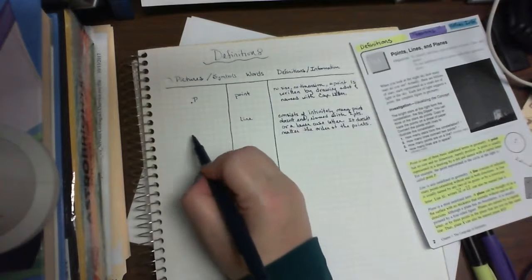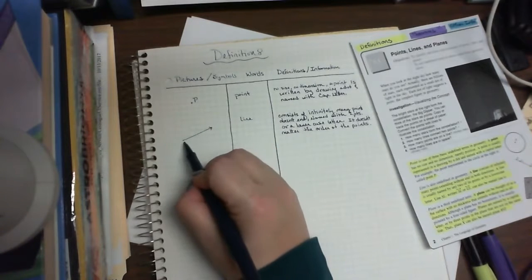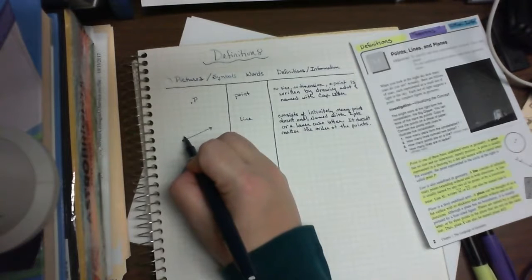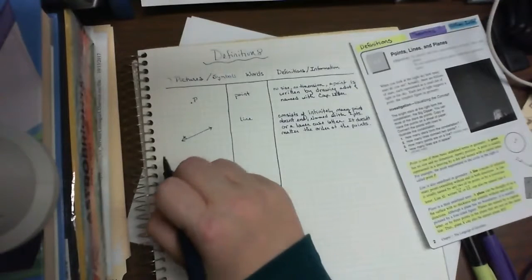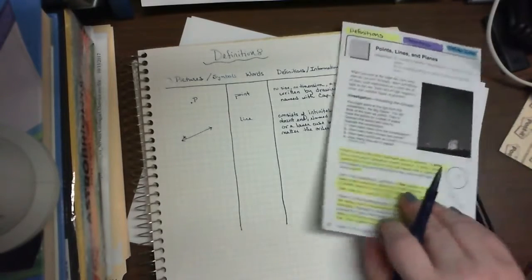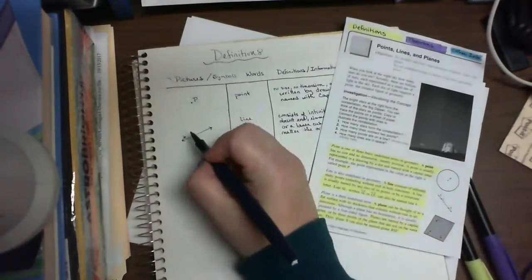So for my picture for this one, I don't feel very creative. So I'm going to say it's line K. I'm going to use the same L and S that they have over in our book.